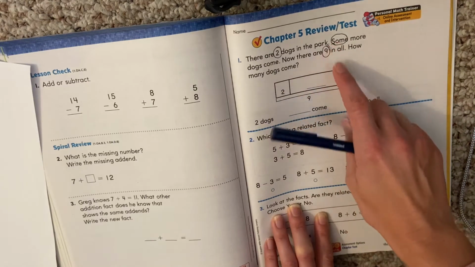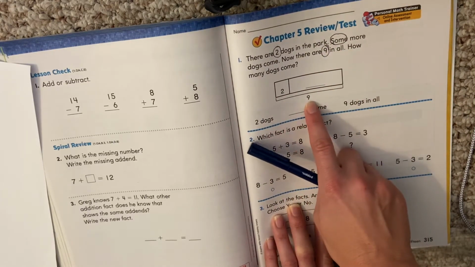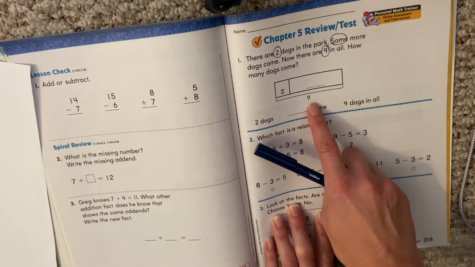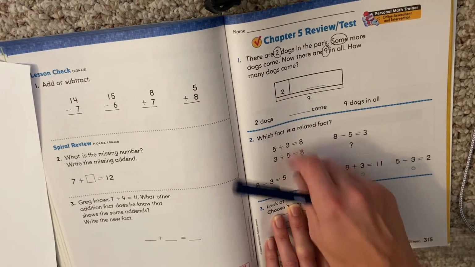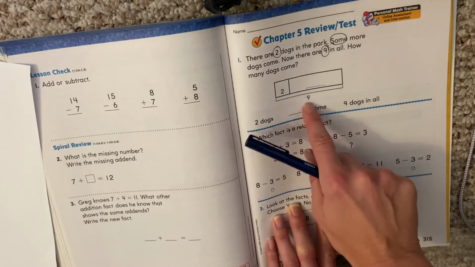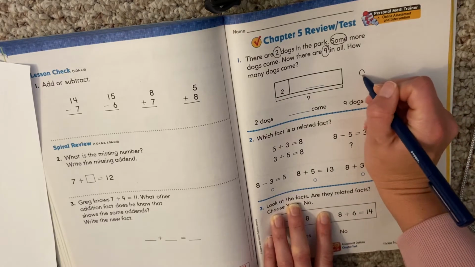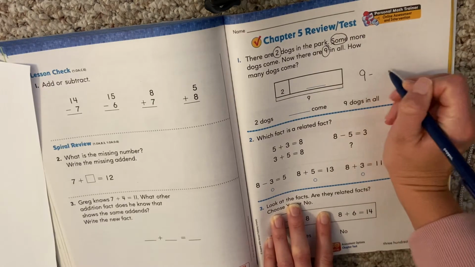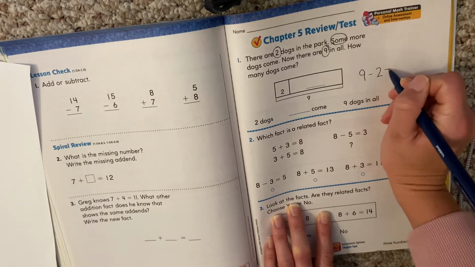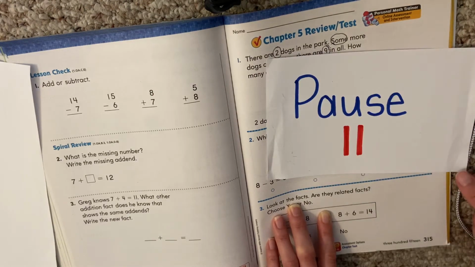If we have a missing number, and look at our chart here, right? If we know the biggest number, what do we do? What kind of problem do we make if we know the biggest number? A minus problem. 9 minus 2 equals. So you're going to pause, solve our problem. Hit play when you're ready to check your work.